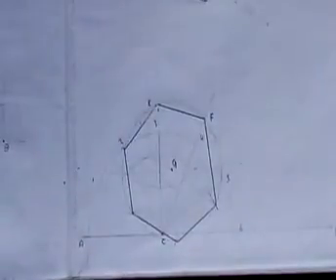And voila, we've gotten a hexagon. So this is how to draw any polygon when given the diagonal.